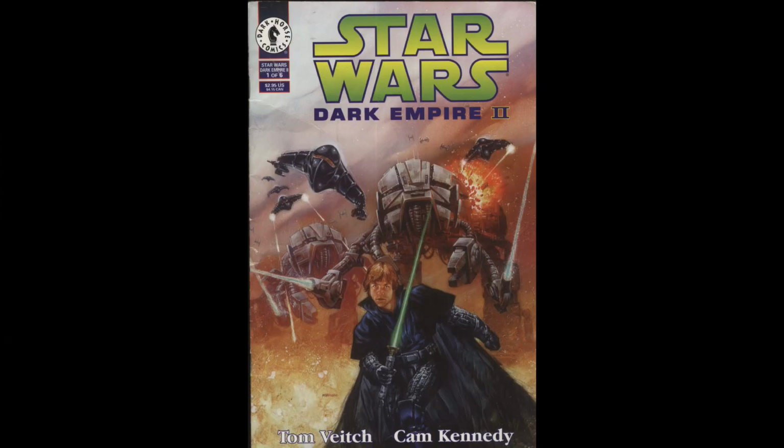Now the second story is Dark Empire 2, which came out in 1994 to 1995, so quite a few years after Dark Empire 1, which is a little unusual, and I don't know why it took so long, but with Tales of the Jedi starting up at the time, is a very hard and constrained time for Tom Veach, but at the same time, this is his golden age, probably his glory days for Star Wars.